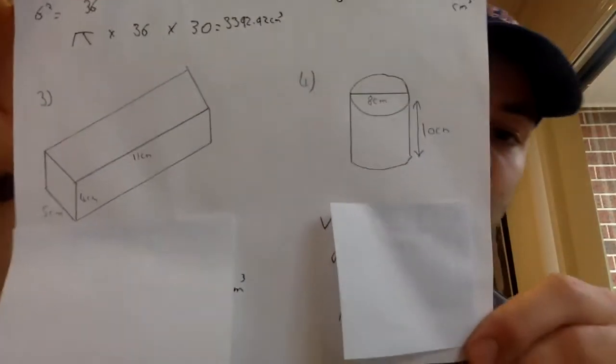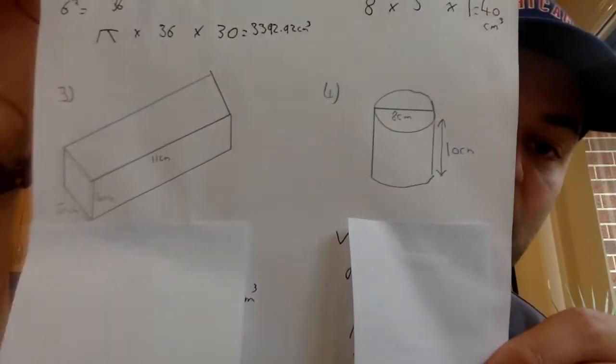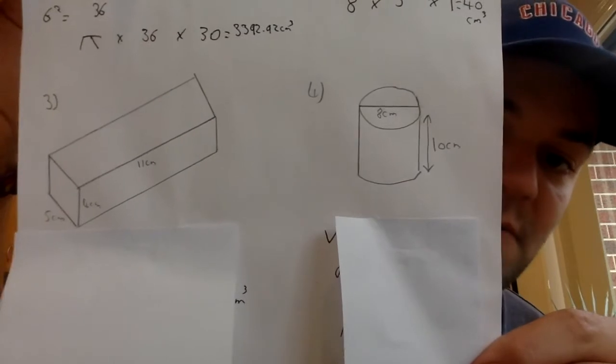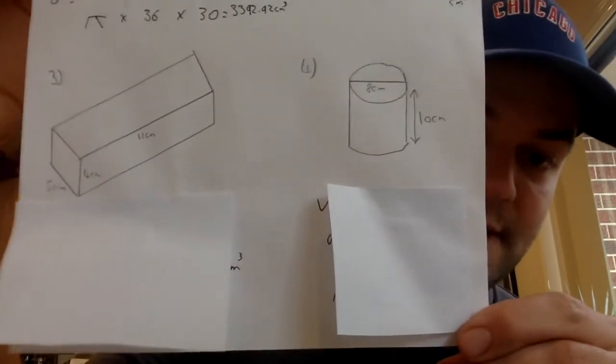I've got 2 more at the bottom there, question 3 and question 4. So again, you can pause the video, give yourself a few minutes to work those out. When you're ready, just unpause it and have a look at those and see if you can work them out.